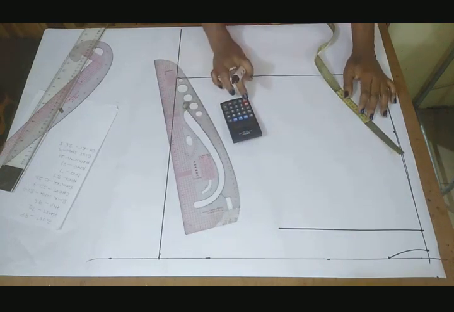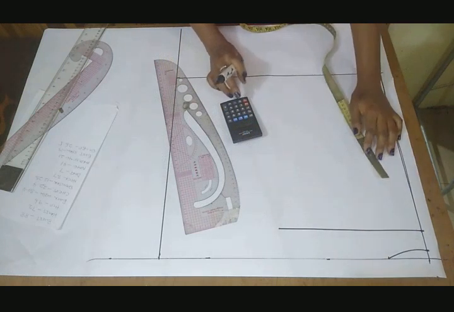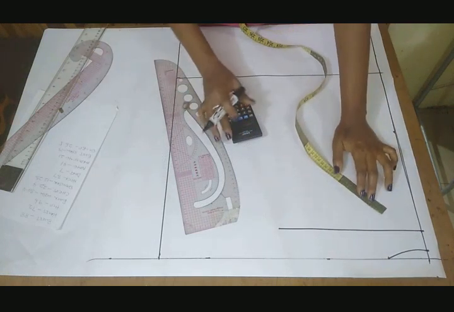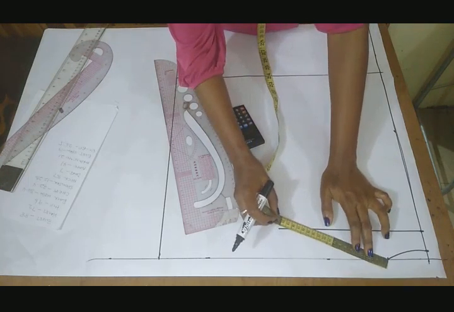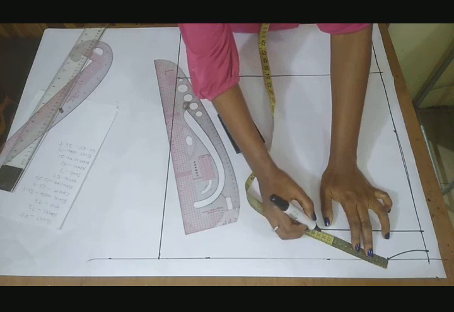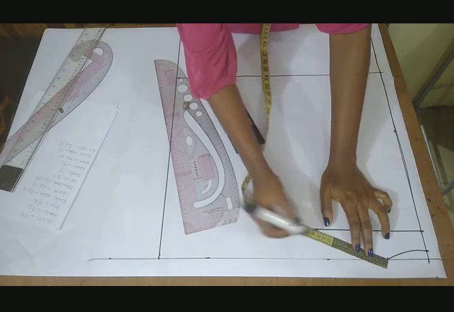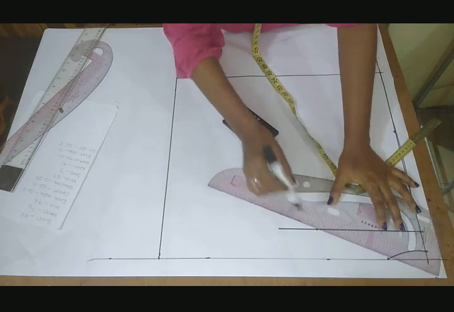So the next thing now, I want to input the shoulder measurement. The shoulder I'm working with here is 12.25. I'm going to add 1 cm to the 12.25. That's 13.25. So I'm going to input it like so. Then I'll connect the point.